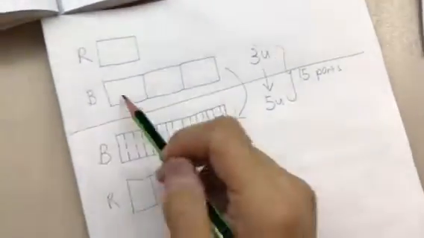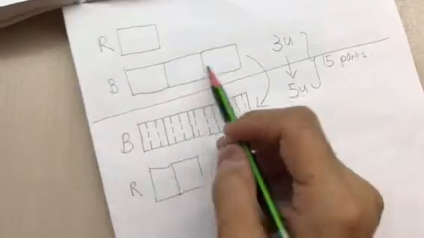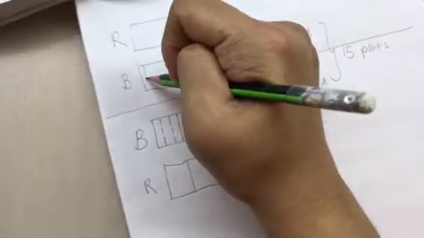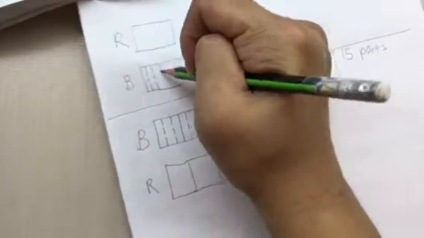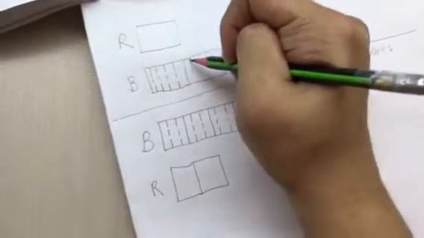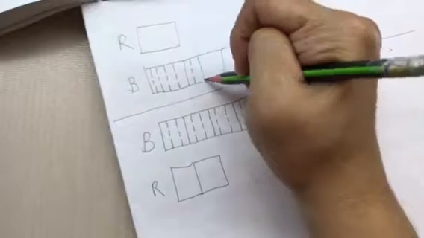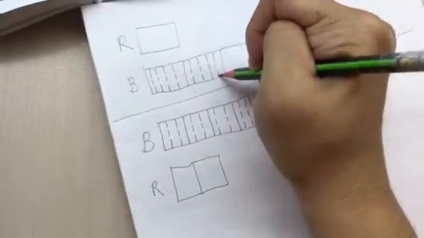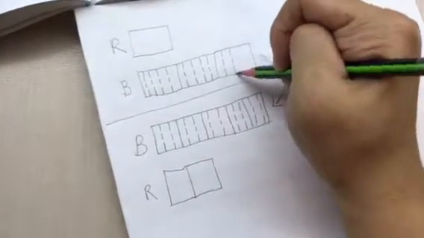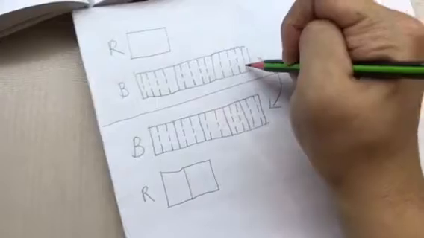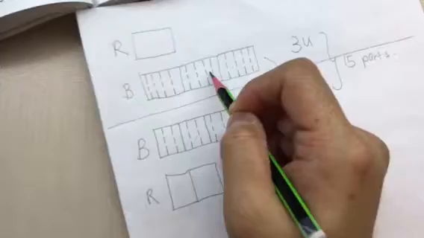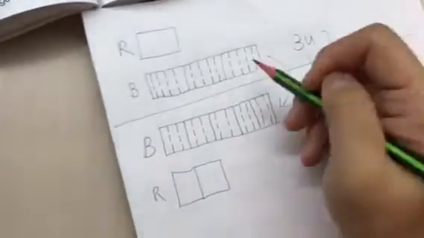So here already got 3, right? How to make it to 15 parts? So 3 changes to 15 parts will be 5, 10, 15, right? So there must be 5 inside: 1, 2, 3, 4, 5, repeated for each part. So 1, 2, 3, up to 15. Again, same thing, this one has 15 parts.